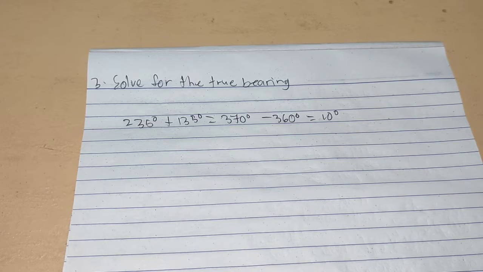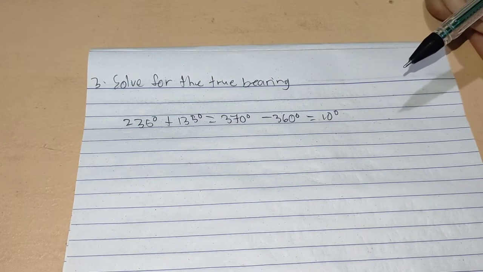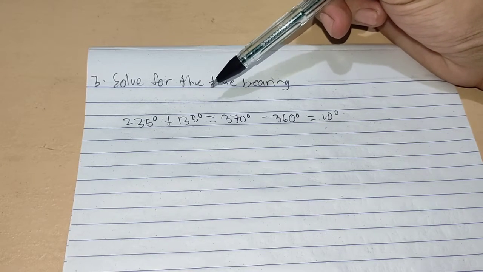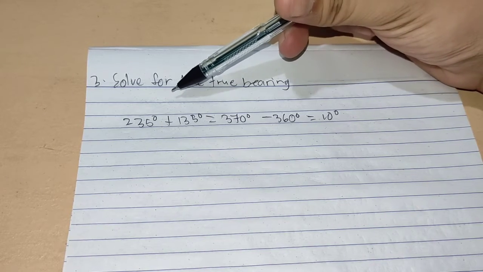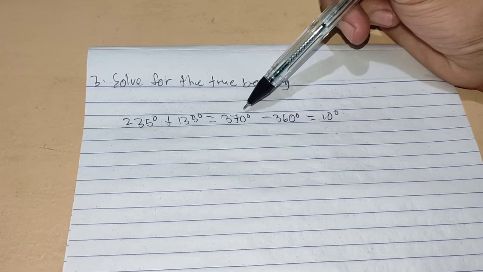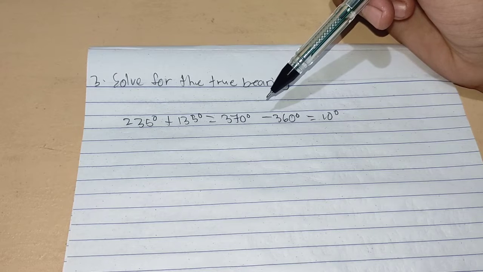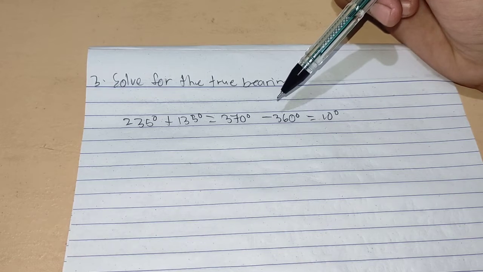Now we are solving for the true bearing. First is to plot the heading for our vessel, which is 235 degrees. And then to get the true bearing, the light bore starboard quarter beam, that is equal to 135 degrees. So first we need to add the heading 235 degrees to 135 degrees, which is the starboard quarter beam. We have the answer of 370 degrees. Due to 370 being higher than 360, the whole compass, we need to subtract 360, so the true bearing is 10 degrees.